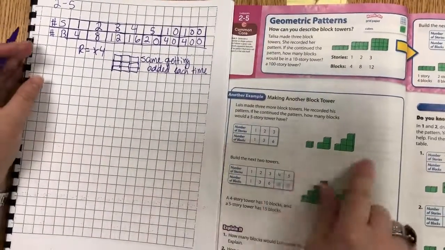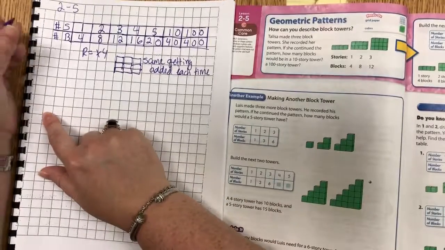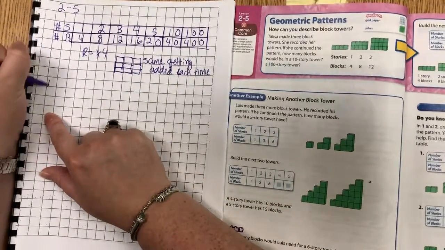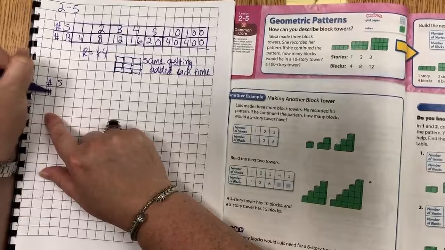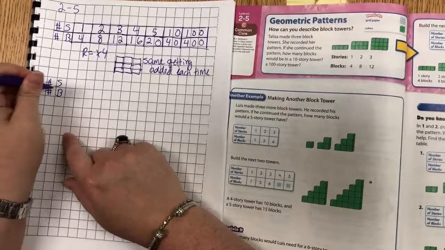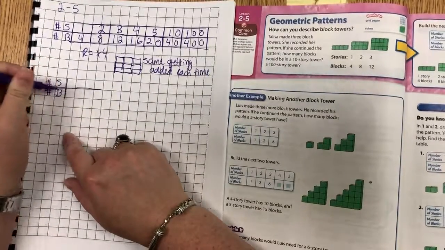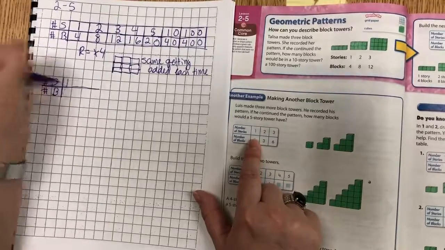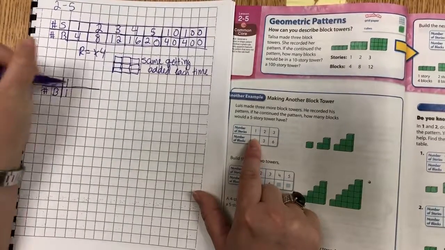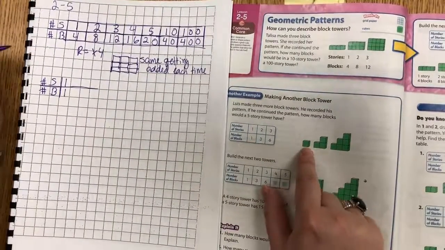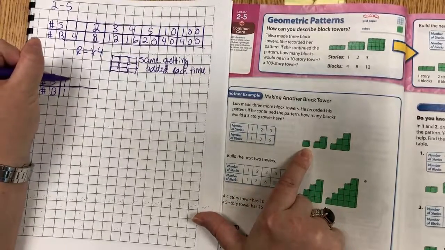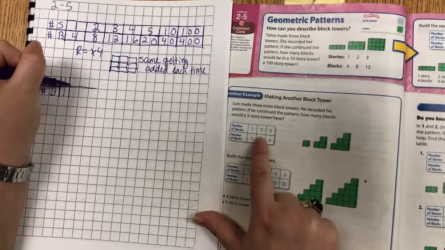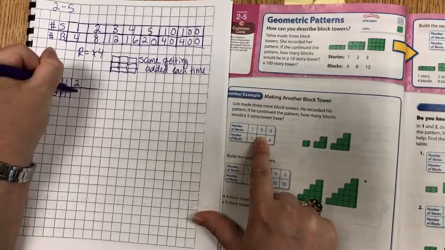So let's look at this one. Number of stories and number of blocks. So if I have 1 story, I have 1 block. Does that mean my rule is times 1? No. If I have 2 stories, I have 3 blocks.